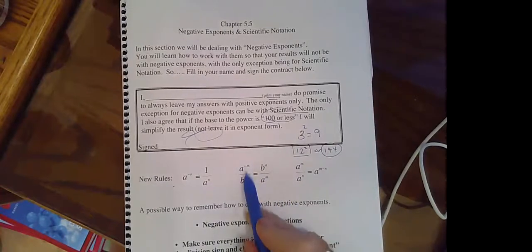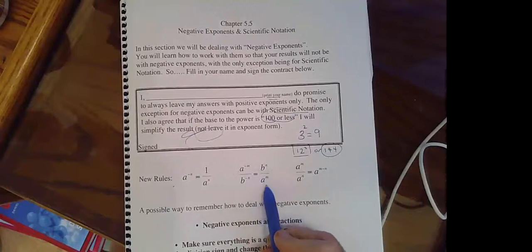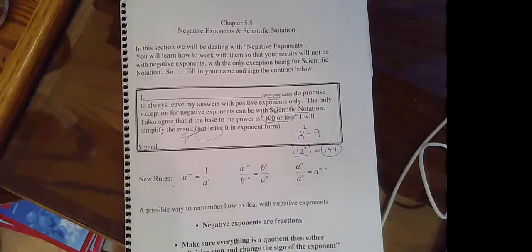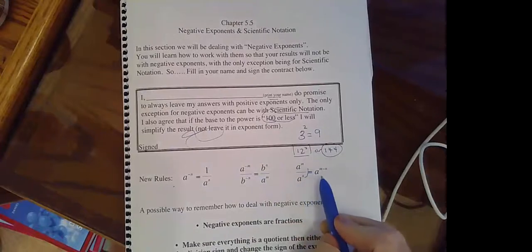For instance, notice this one: if I saw a to the negative something, I can bring it down as a to the positive something. So I'm just moving it across the division line and changing the sign of the exponent. Or some people think about subtracting powers. So I can move this up, and of course it's negative n. So top minus bottom, as an example.